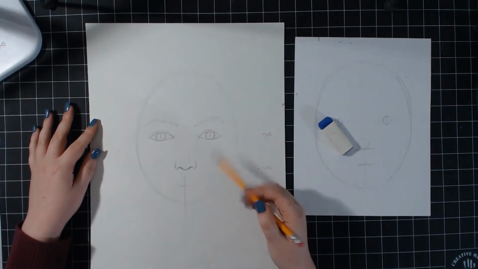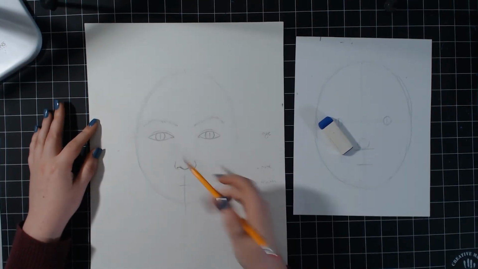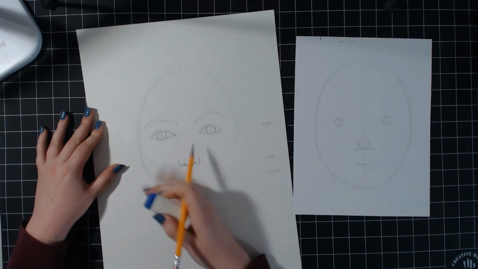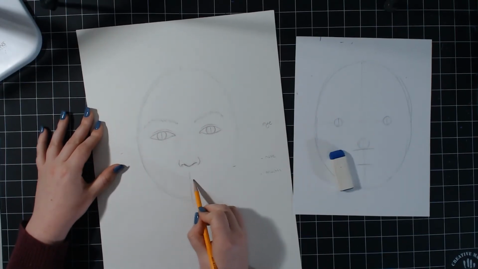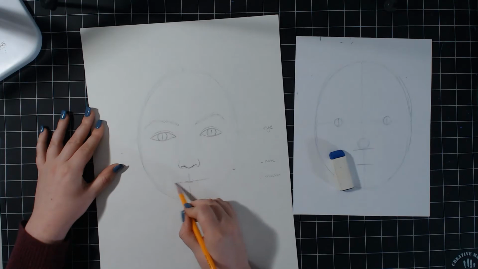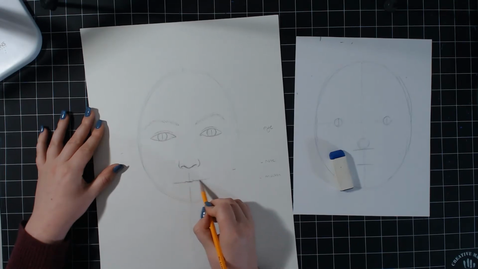So for the mouth, I'm going to get rid of this little flat line here. We have that marker there. I'm going to draw the line for the mouth. I'm going to make myself smiling a little bit.